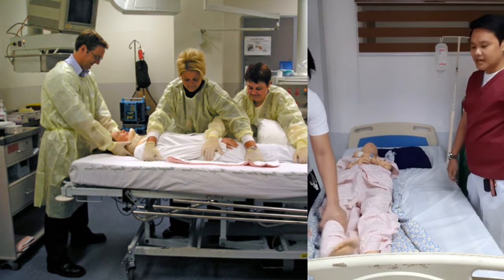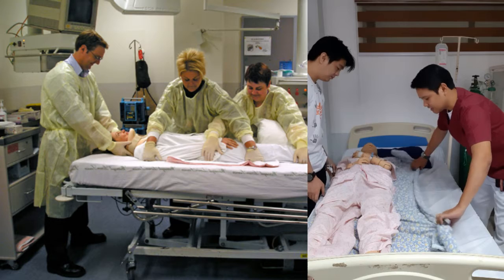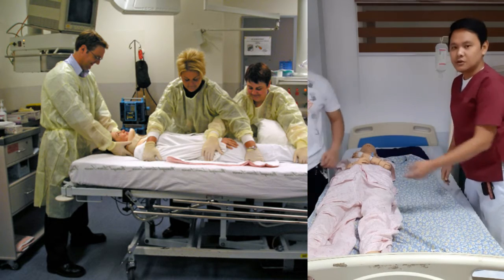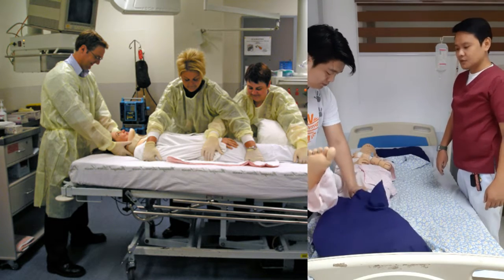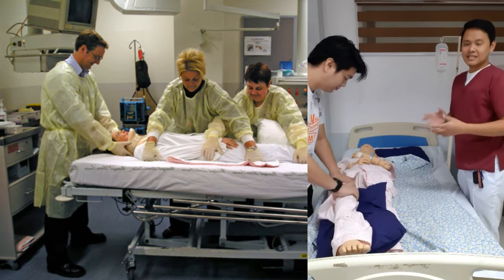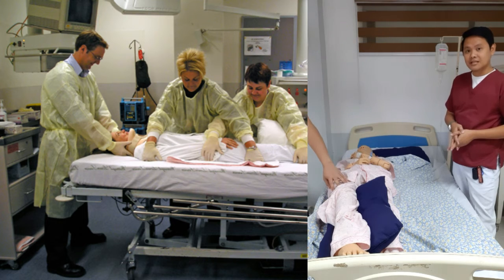Next, we're now going to prepare our client for the log rolling. But before you do that, spread the lifter or turn sheet first and put a pillow in between the lower extremities of the patient. You might ask me, sir, what is the rationale behind that? This is for easy log rolling and also to prevent the dangling of the foot of the lower extremities.